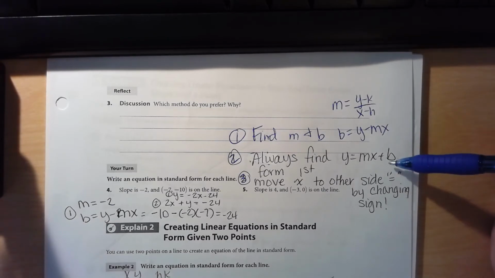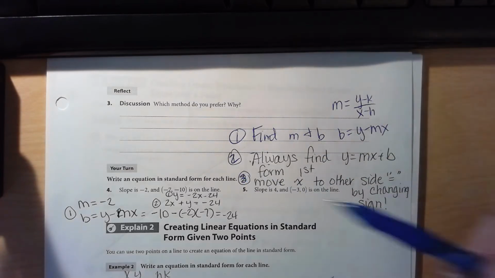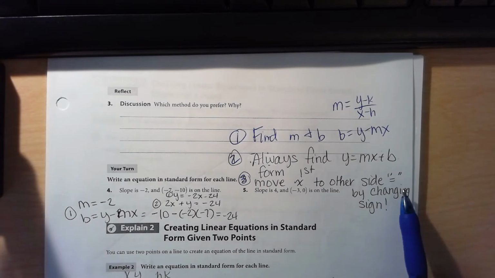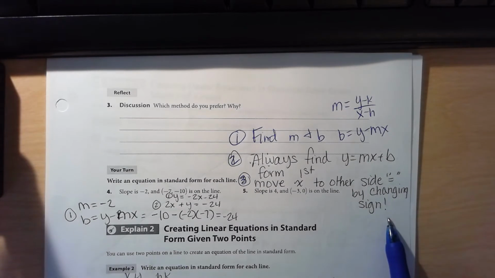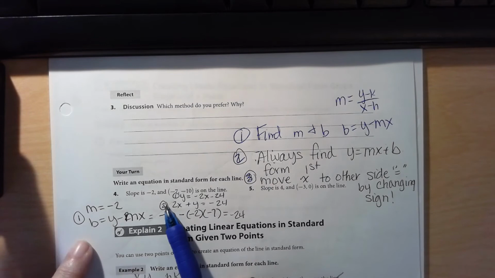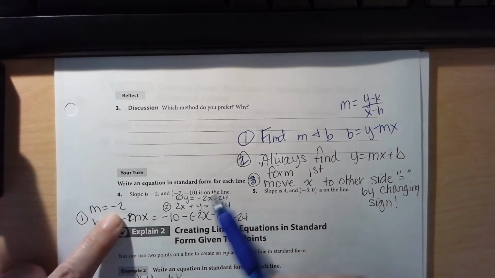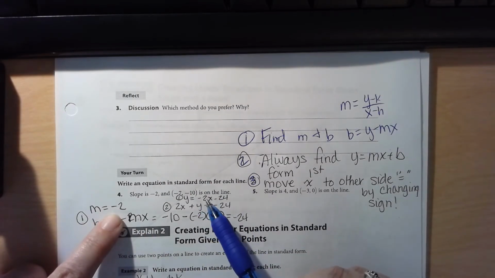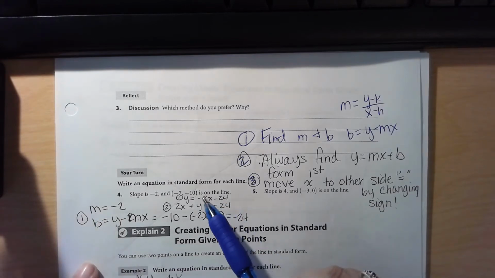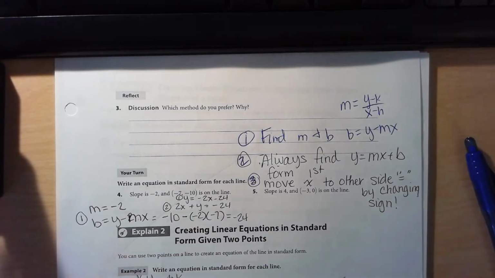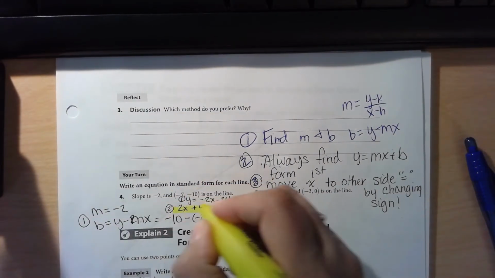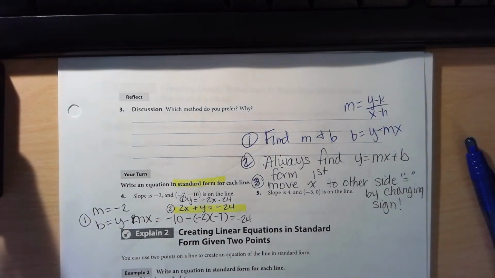And then the really nice thing about it is it's really easy to transition from this form to standard form by just moving our x and changing its sign. So that is what I've shown you here. Step 1 was to find the m, which was given to us. Step 2 is to find the b, which is negative 24. And then we get negative 2x minus 24. And then all we had to do is take that negative 2x, move it across, and make that 2x plus y equal to negative 24, which is the form that is standard.